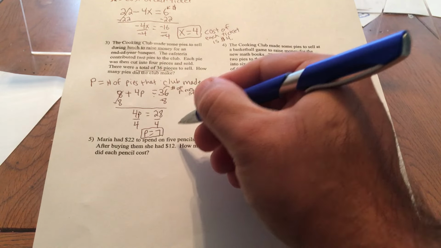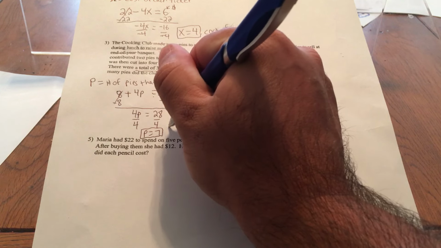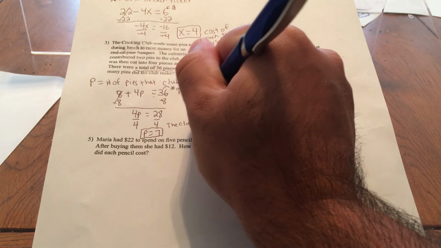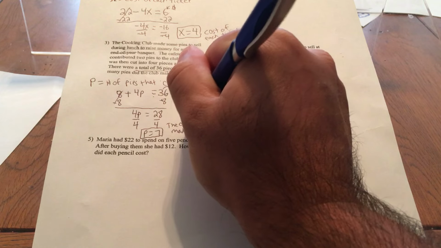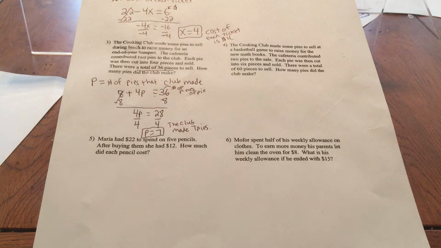And again, if you want to write it in the most technical way, you can say that the club made 7 pies. And that's all there is to that one.